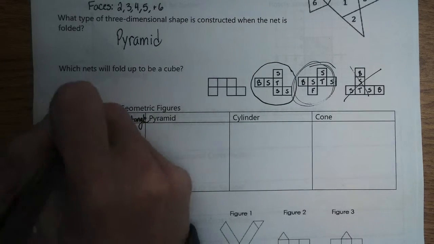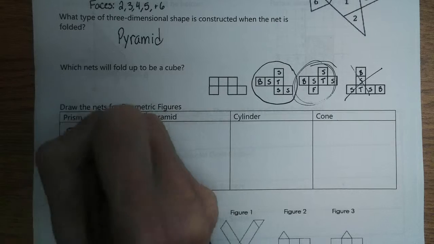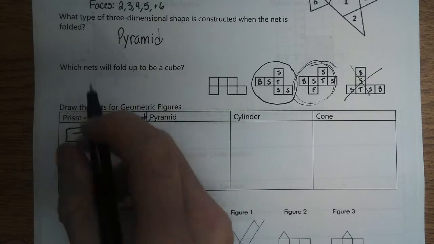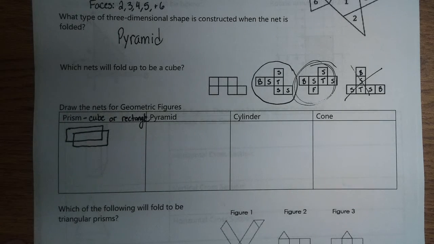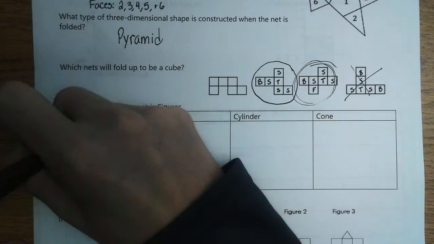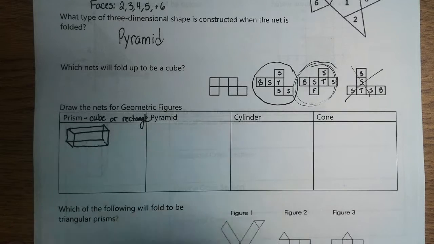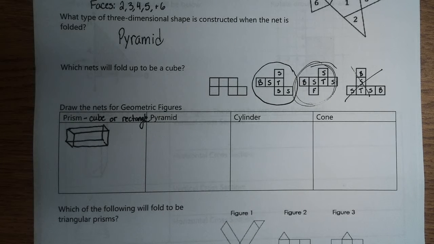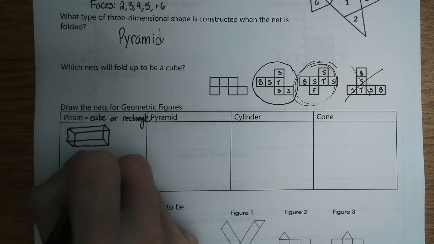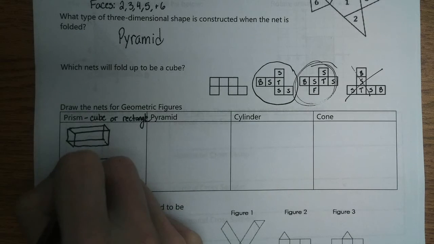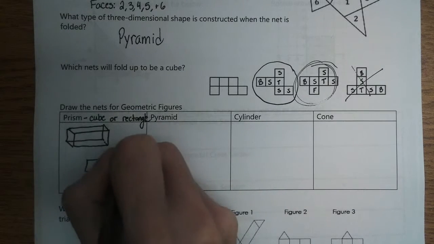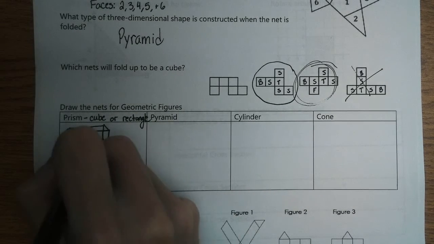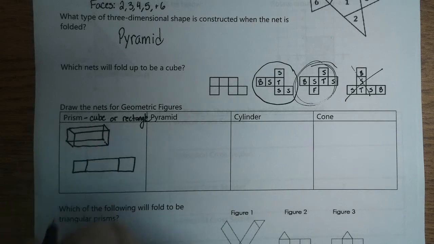So I draw a rectangle, and then I draw another rectangle that's kind of like offset from the first one, but it's the same size. And then I connect the corners. So if we unfold that, have the base here, the 2 sides flap down on either side.